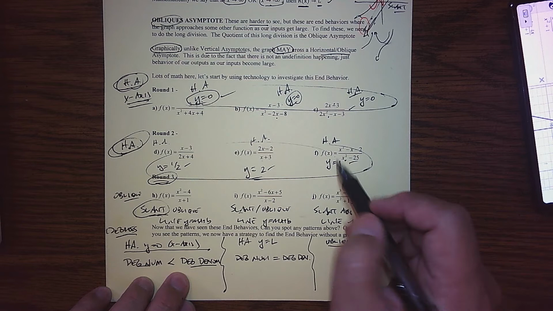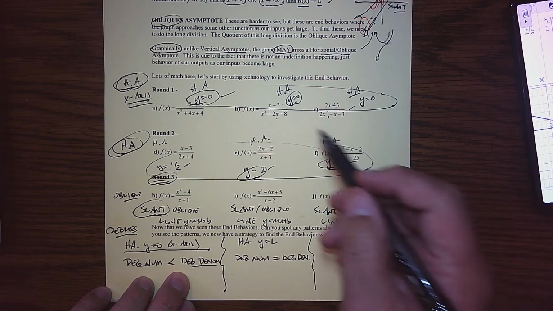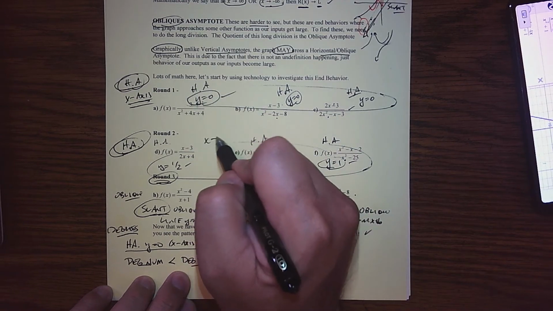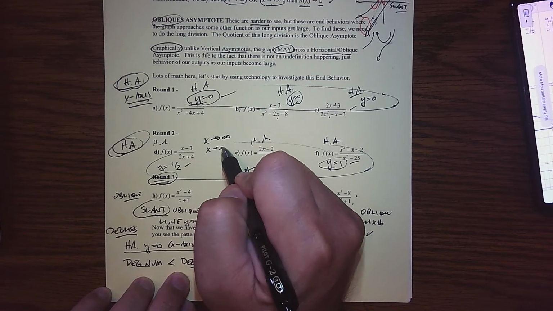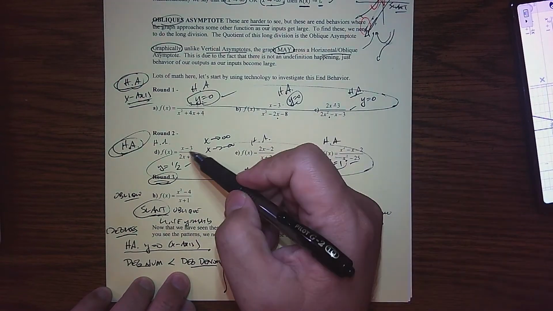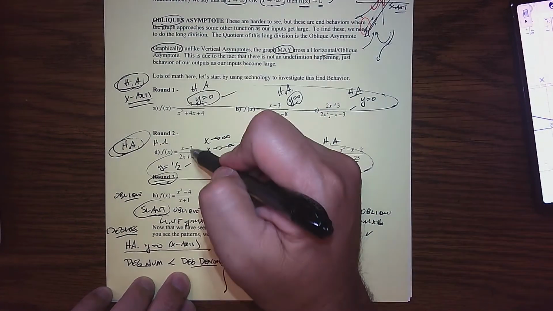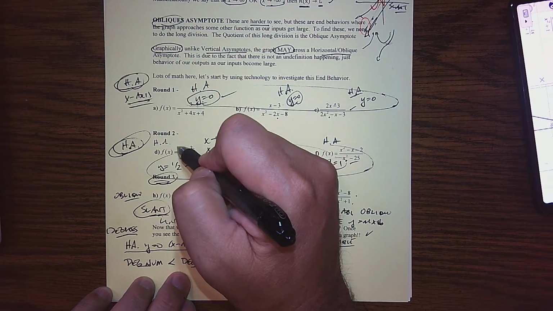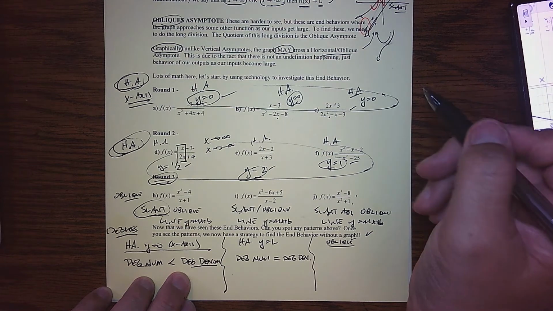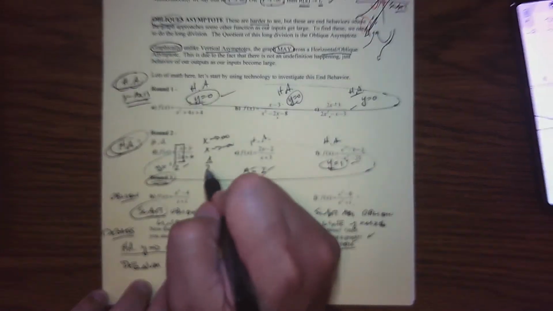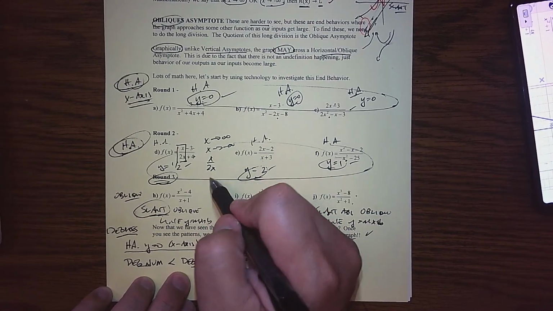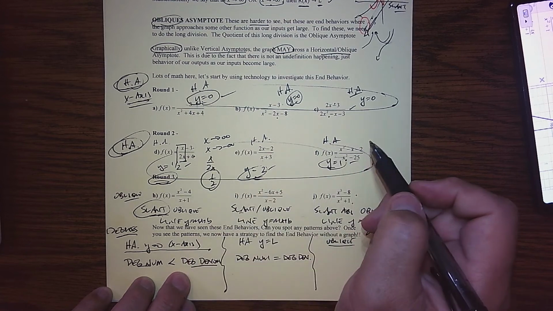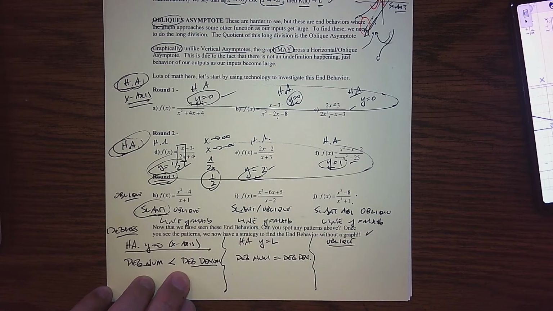And the way you find out where that horizontal asymptote is, remember x is getting large, positively or negatively. So once x starts to get really big, subtracting 3 or adding 4 is negligible. So this function starts behaving a lot like x over 2x. And of course, if you divide out the x, what you end up having is y equals a half. And so there was our horizontal asymptote, as I pointed out to you guys.